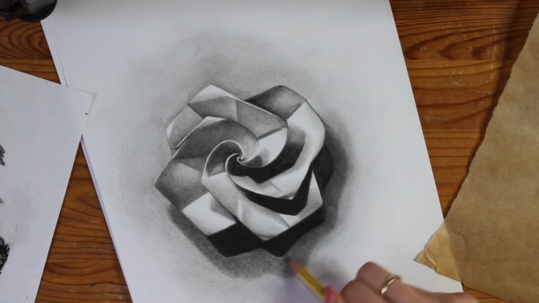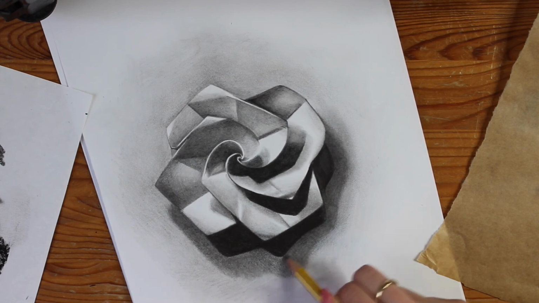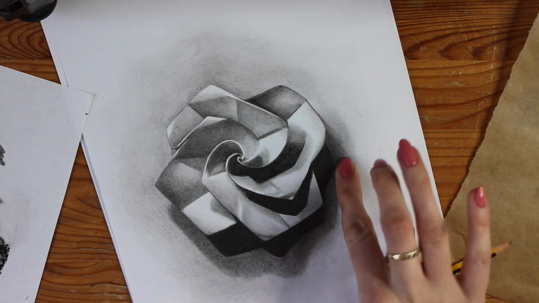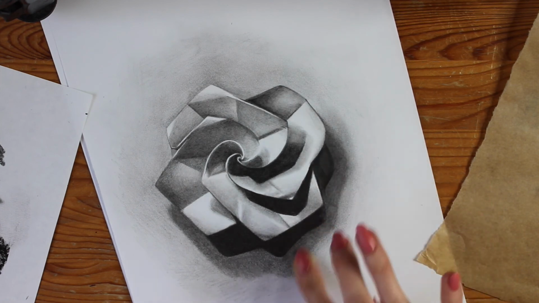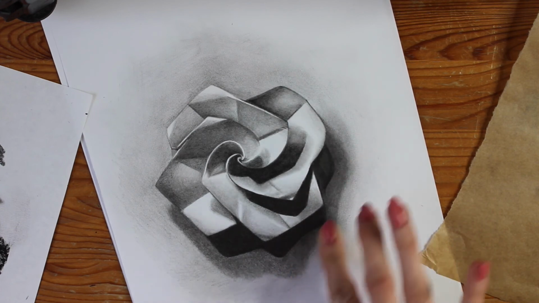So now I'm just blending out these shadows here, making them a little bit darker, and also making the shape around the side a bit less sharp and blurring out a bit more. And this is really the final step to making your image look 3D.